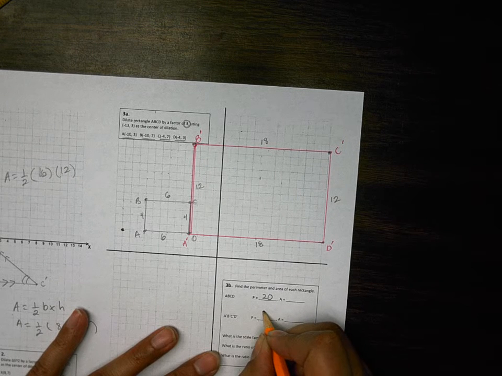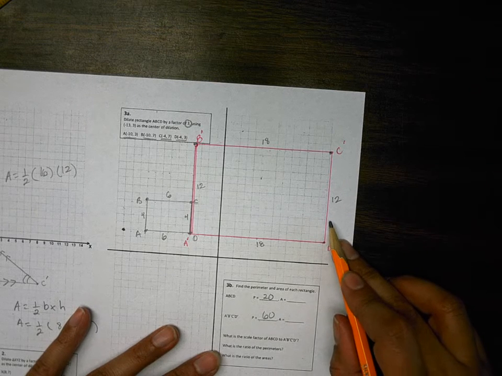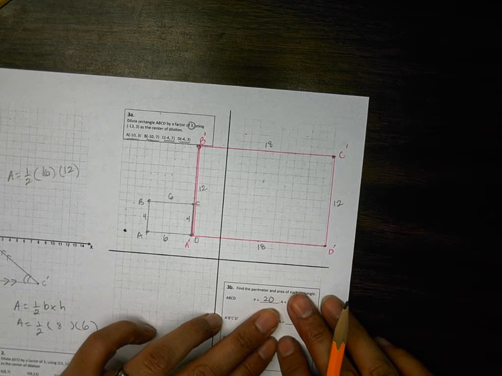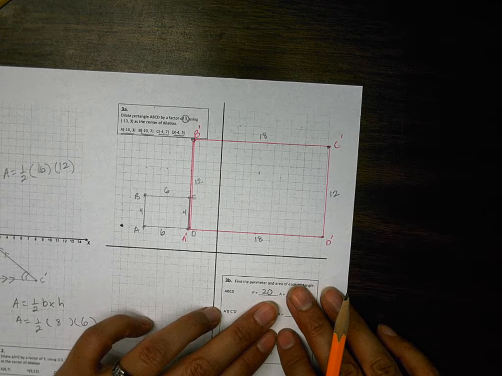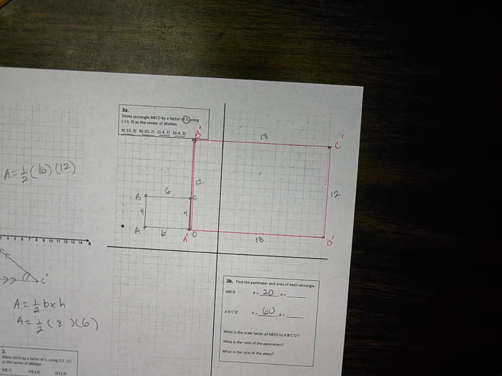60. If you do 18 plus 18 plus 12 plus 12, it should come out to be 60. I'm going to cover this. What's 20 times 3? Did it come out to be 3 times bigger? Cody's the one who pointed that out earlier. Yes or no? All right.